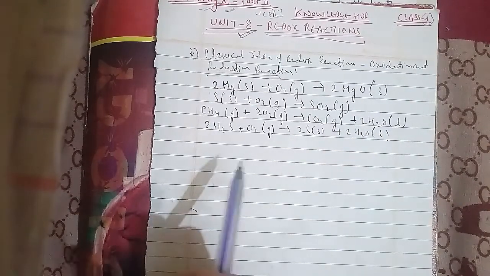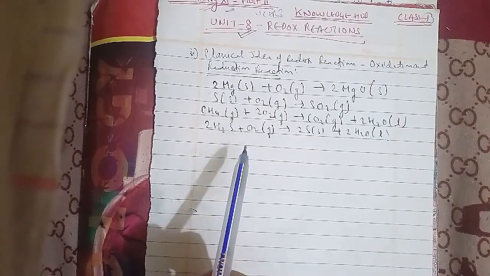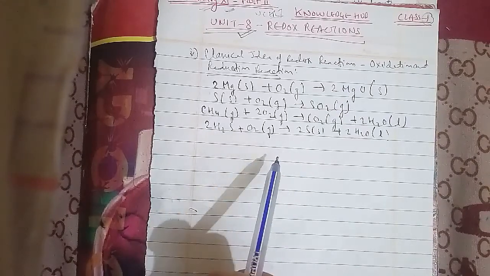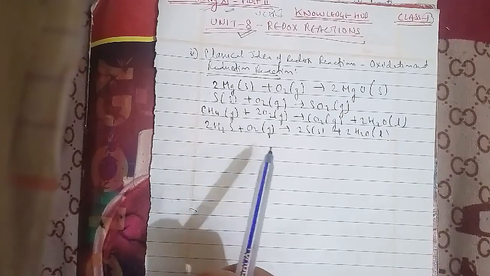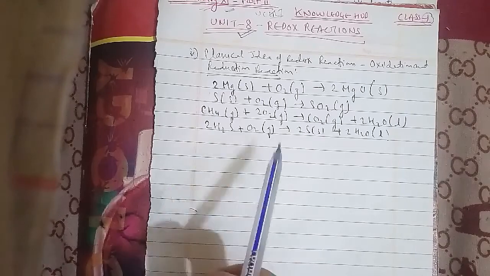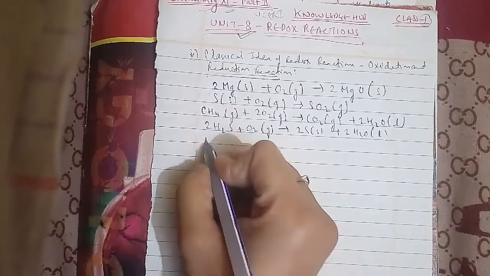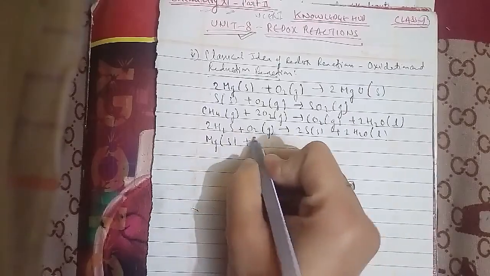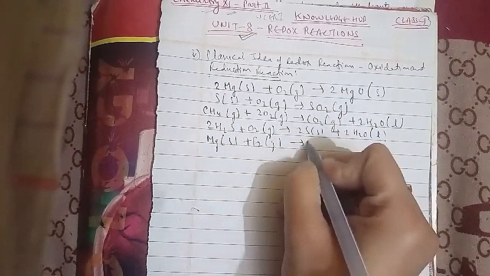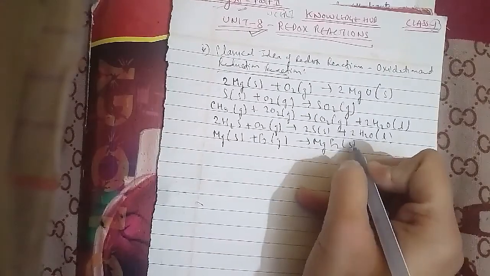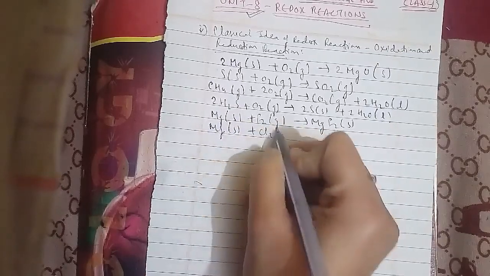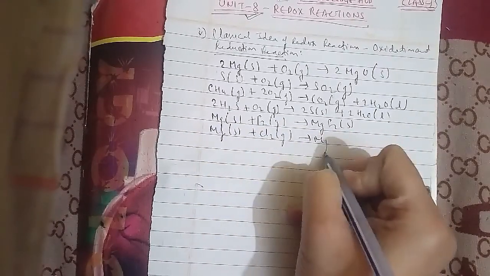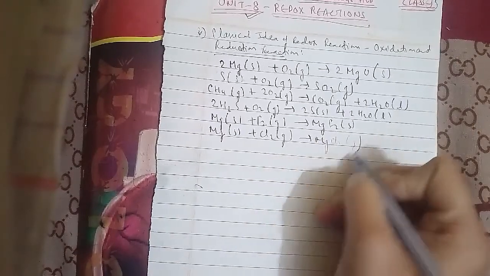As the knowledge of chemists grew, it was natural to extend the term oxidation to similar reactions which do not involve oxygen but another electronegative element. The oxidation of magnesium with fluorine, chlorine and sulfur occurs according to the following reactions: Mg solid plus F2 gas will give you MgF2 solid, and Mg solid plus Cl2 gas will give you MgCl2 solid.